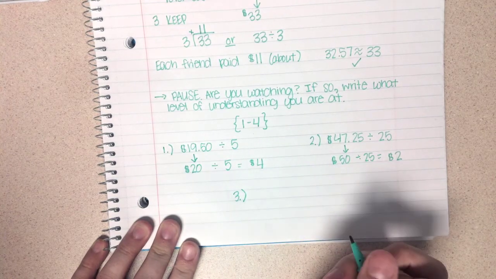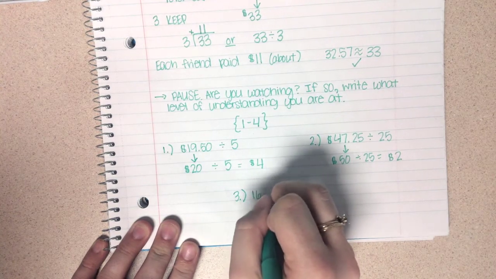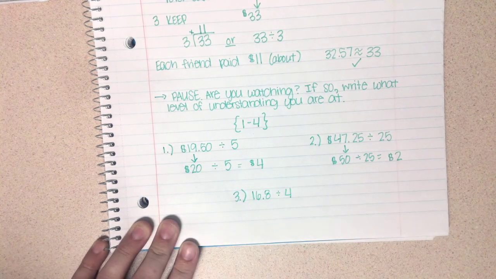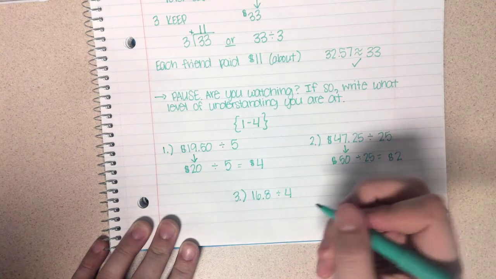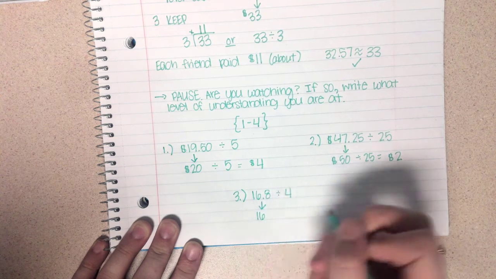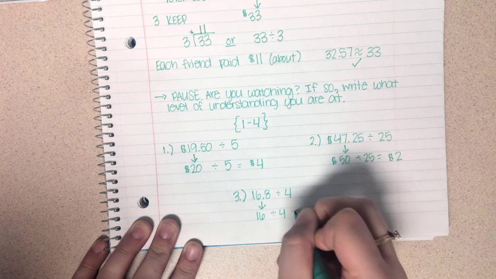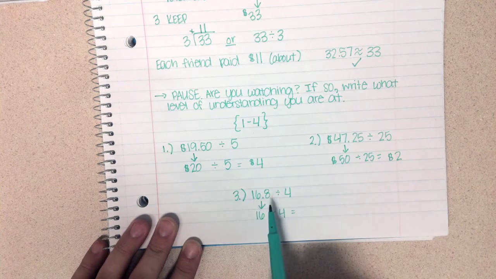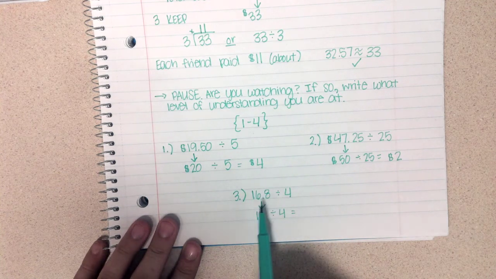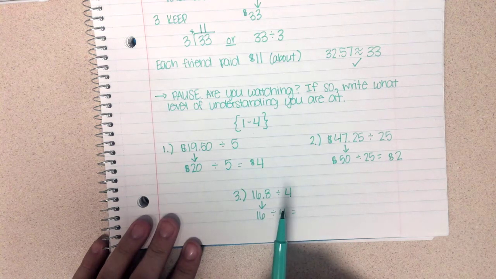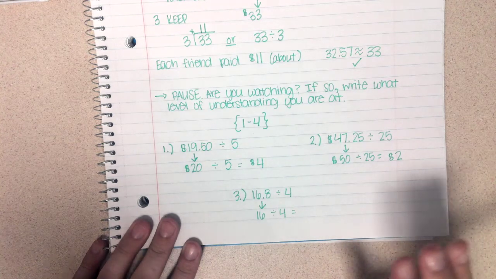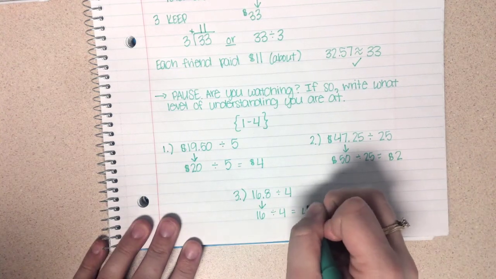All right, last one. Number 3. 16.8 divided by 4. So, in this one, again, keeping my 4 the same, but I'm going to go ahead and round my 16.8 down to 16, because 16 and 4 are compatible numbers. Now, I know there's an 8, but we are not following our rounding rules right now. I do not have to round this to 17. I don't even have to round it to 20. I can keep it as 16 if that's what works well with my 4. So I know 16 divided by 4 is going to give me 4.